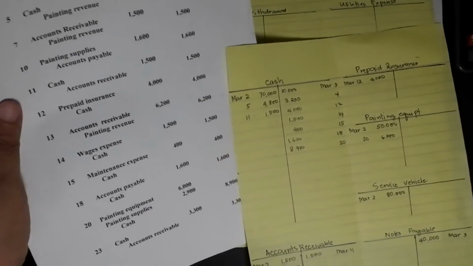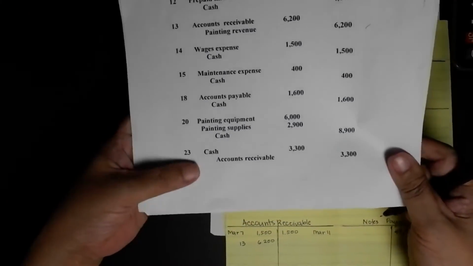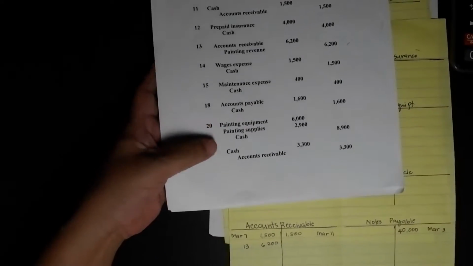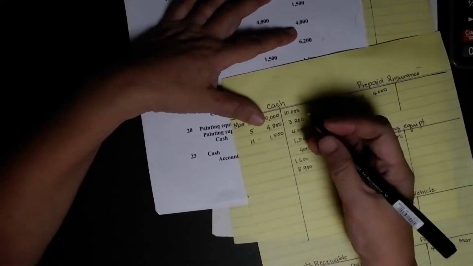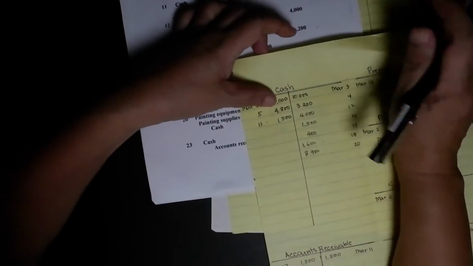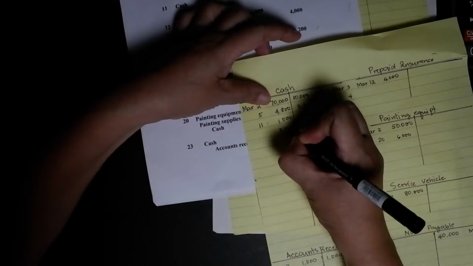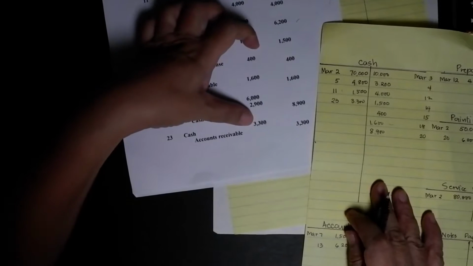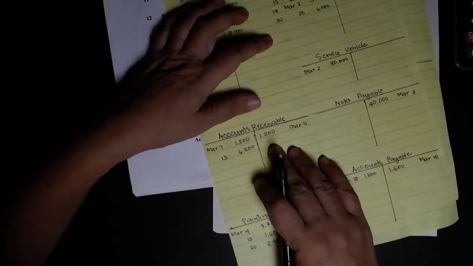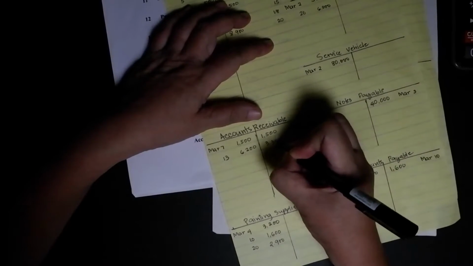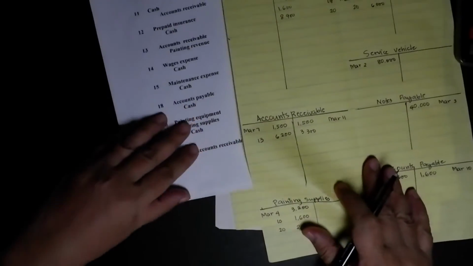Okay. And we have debit cash of 3,300 and credit accounts receivable. So debit cash. Okay. So again, on the debit side, that is 3,300. That is dated 23. And credit accounts receivable. So accounts receivable credit side, that is 3,300. Okay.